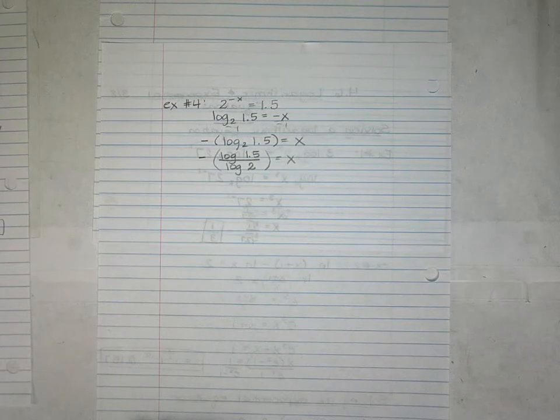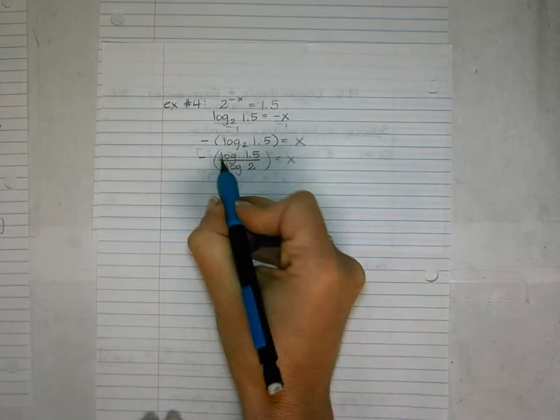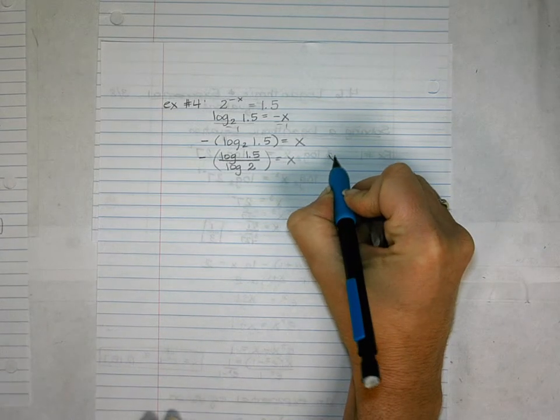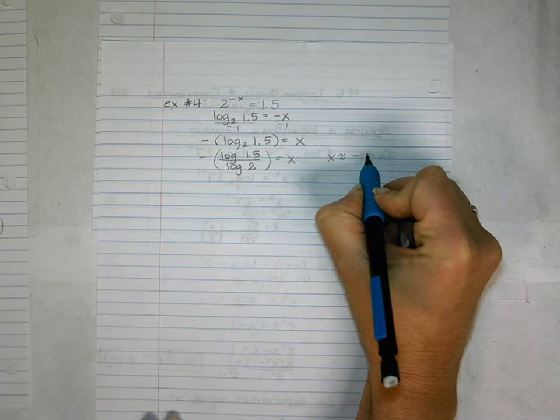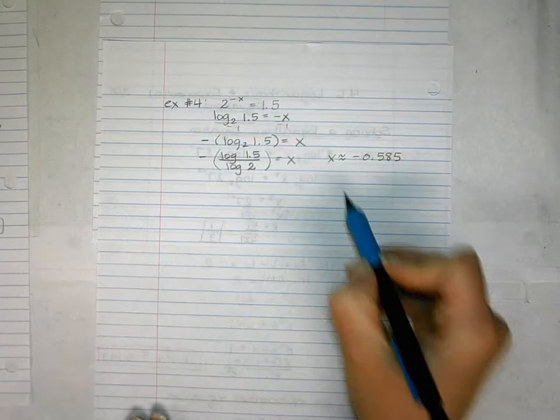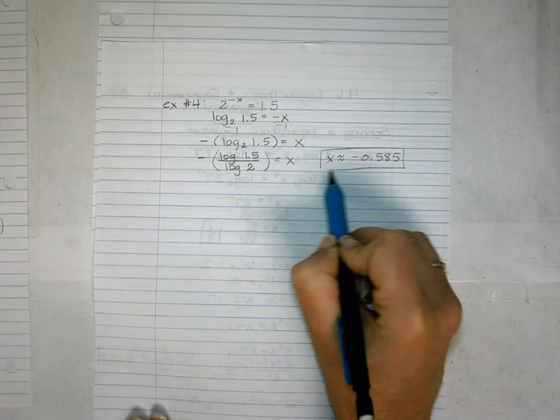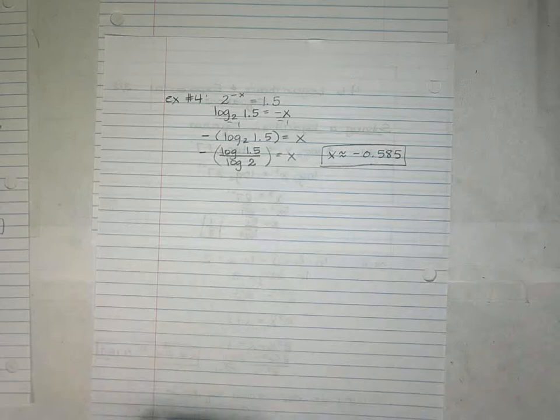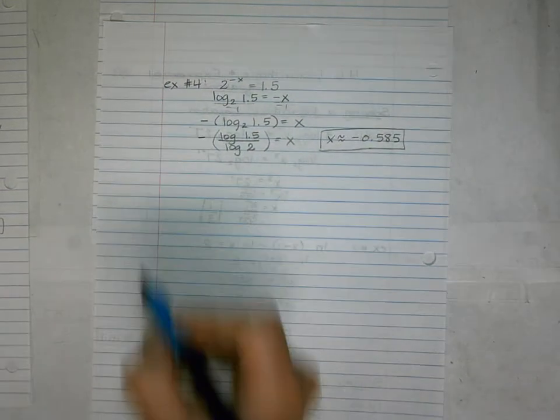You're going to punch that into your calculator. You hit log of 1.5 divided by log of 2, and then it is indeed negative, and you get that x is approximately negative 0.585. A lot of these are not going to come out very pretty. They're going to be some strange looking number. Okay, that one wasn't too scary, hopefully.